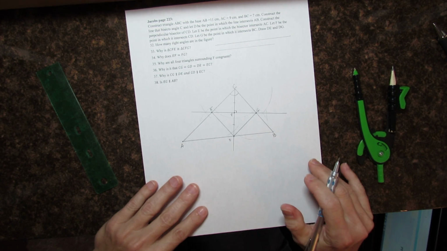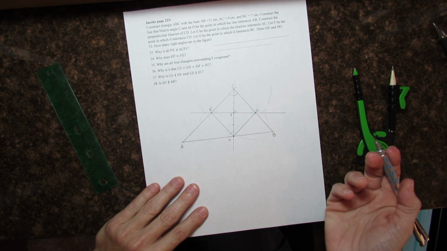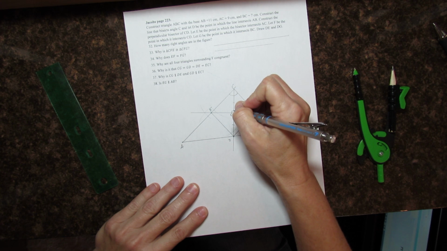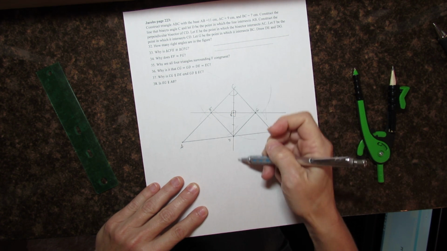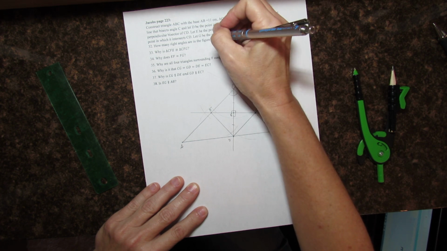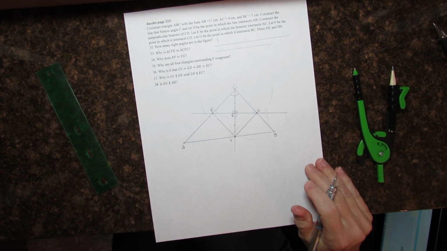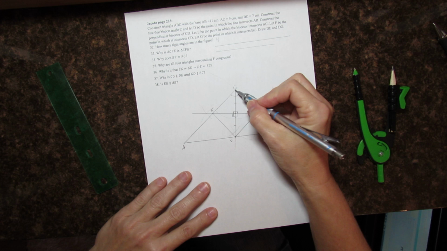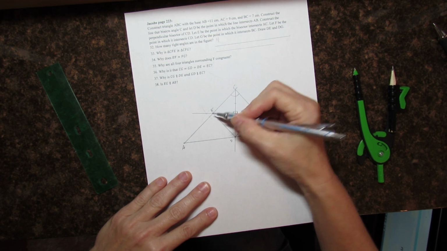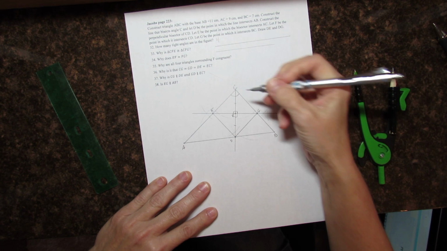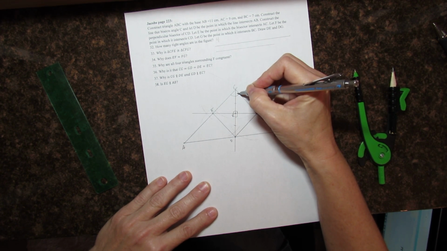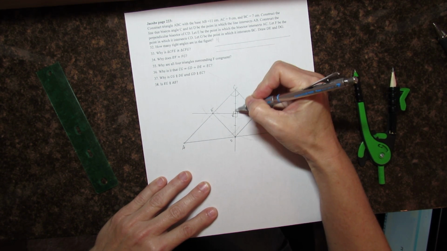Okay, now it's going to ask some questions. How many right angles are in the figure? The right angles are all right here where the perpendicular bisector cuts through the angle bisector, so there are 4. Why is triangle CFE congruent to triangle CFG? Well, we know that these 2 angles are equal because this was an angle bisector.